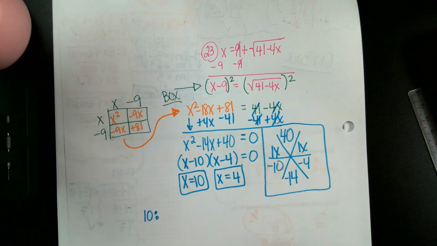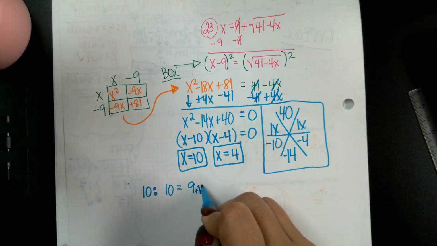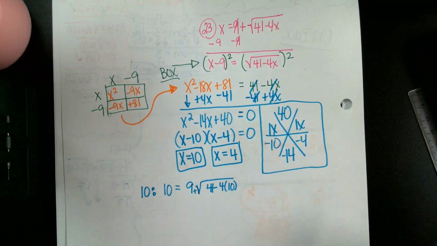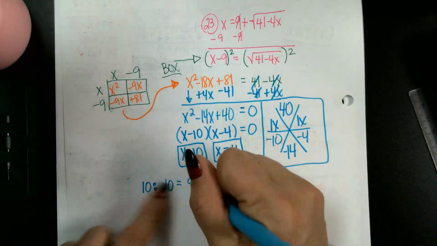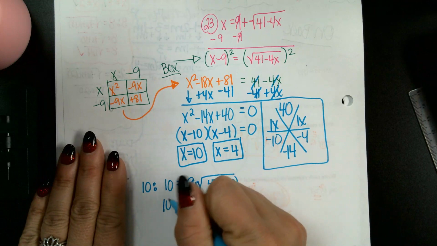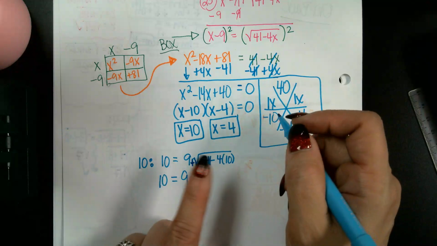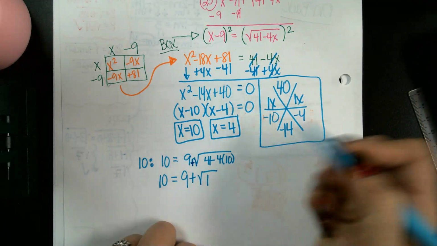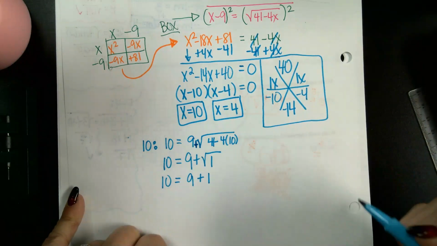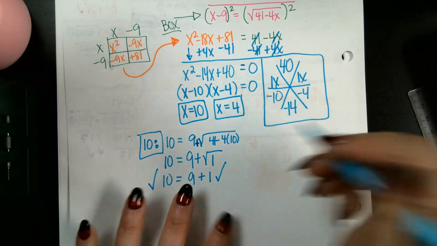So for the number 10, if I plug it into the original where I have the x's, you would have 10 equals 9 plus the square root of 41 minus 4 times 10. Well, what is 4 times 10? 40. And what's 41 minus 40? 1. What's the square root of 1? 1. Is 9 plus 1 going to equal 10? Yeah. Okay. The answer of 10? Good.